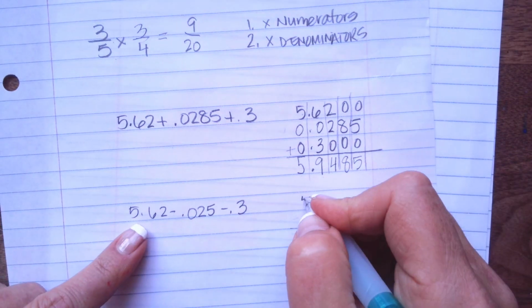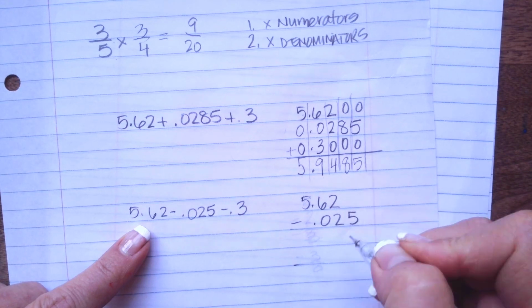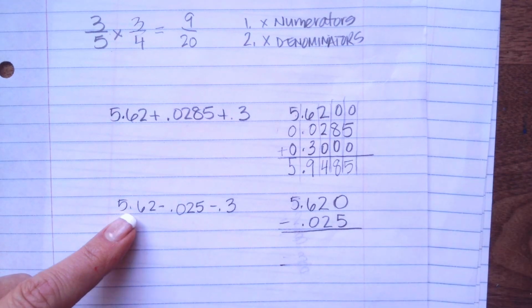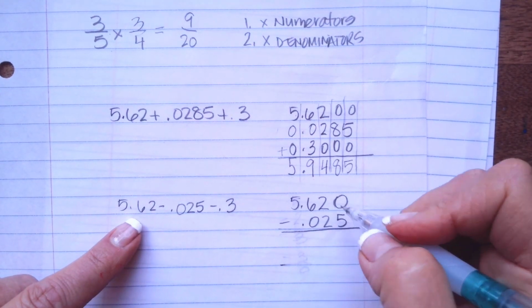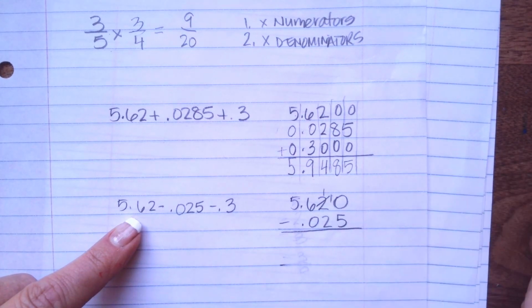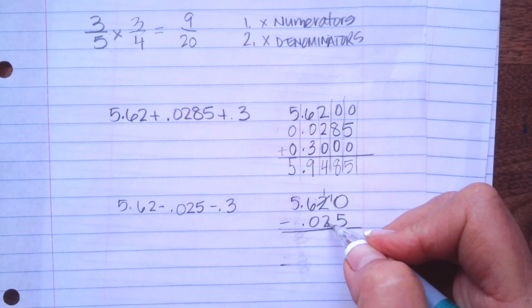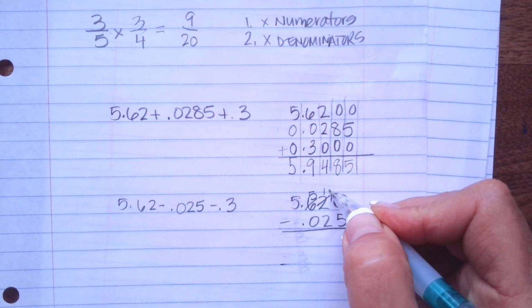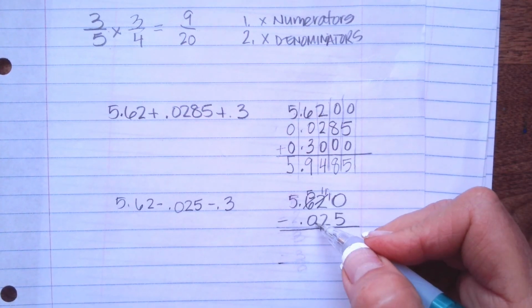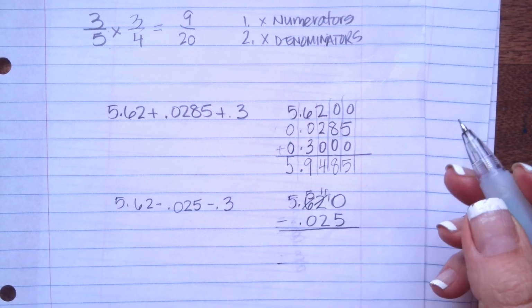Okay, 5.62 minus 0.025. Again, we need that 0, so you're going to write this down, honey. And then we're going to do 0 minus 5. I can't do that, so I have to change this to a 10. Then this goes to a 1. And then if I have 1, can I take 2 away? No. So this becomes a 5, and this becomes an 11. If I have 5, can I take 0 away? Yep, I can. And then 5 minus 0 is, I can do that.